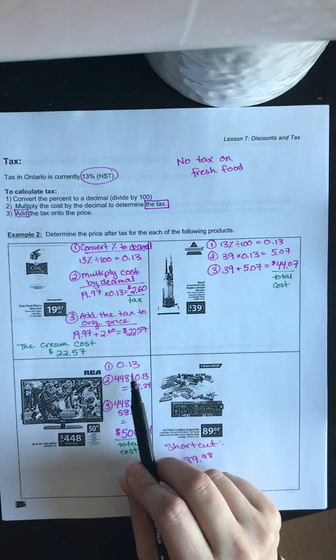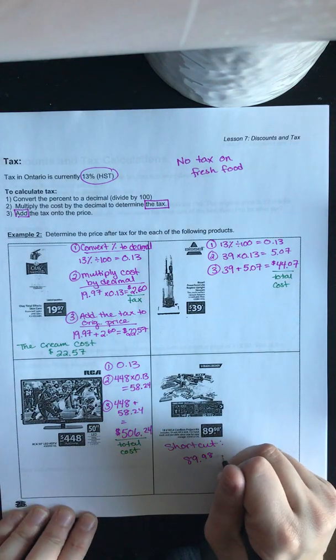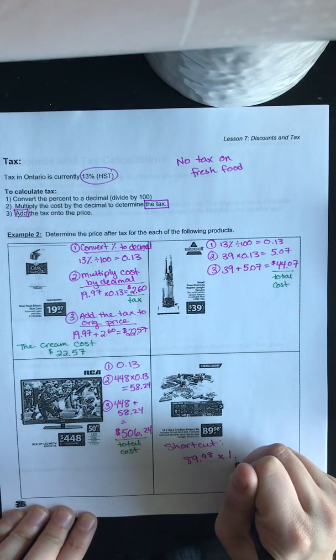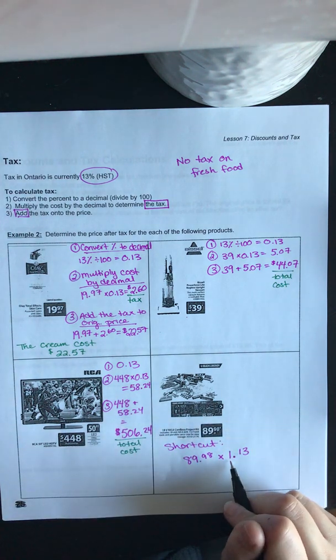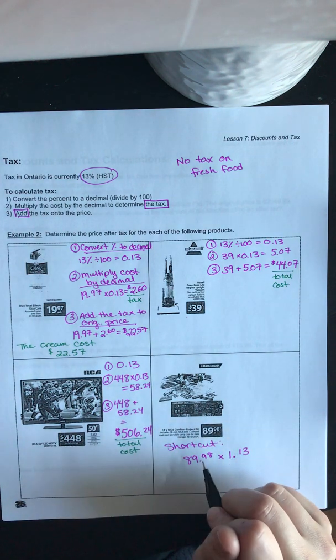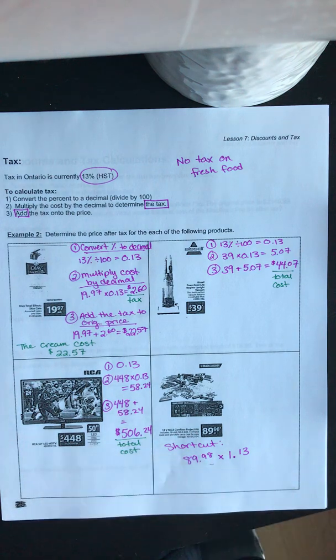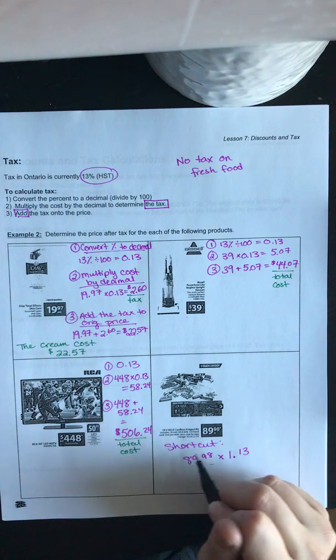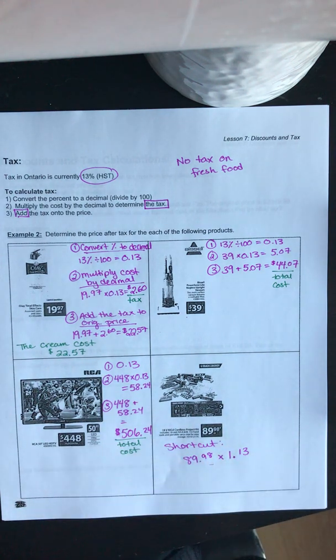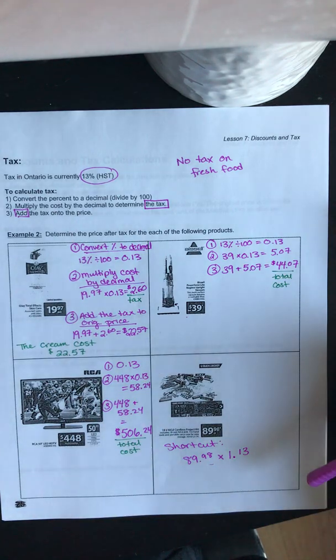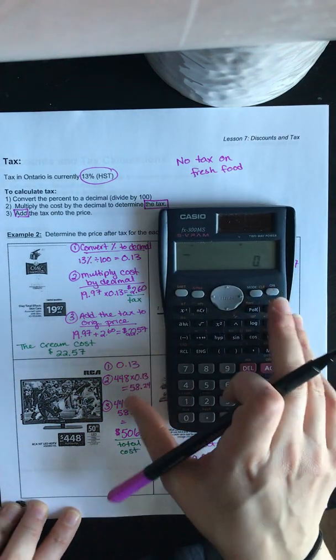So instead of multiplying it by 0.13, I'm going to multiply it by 1.13. So that 1 here is going to add in that $89.98 for me. That 1 is talking about this whole one here. And then it's going to add on the 0.13. So that skips having to add it separately.